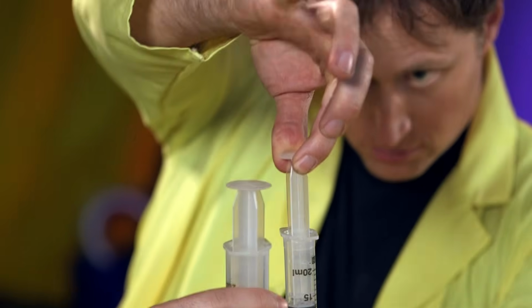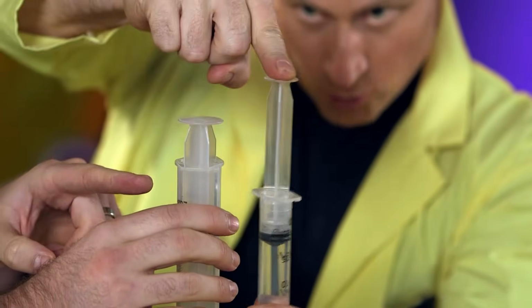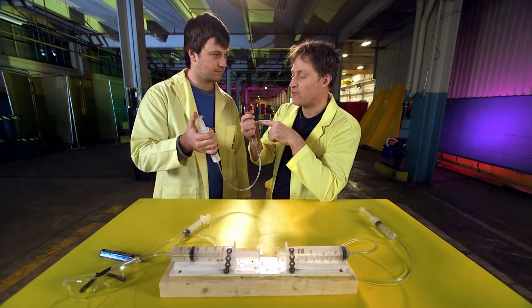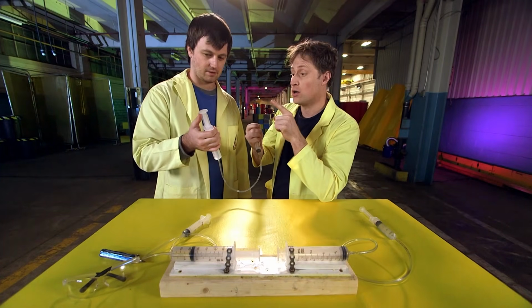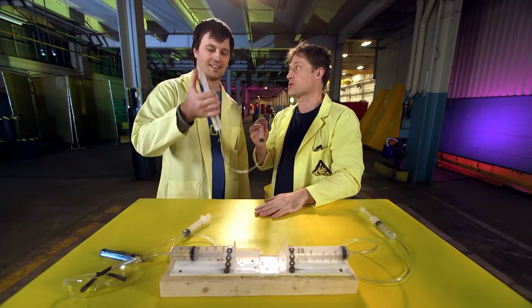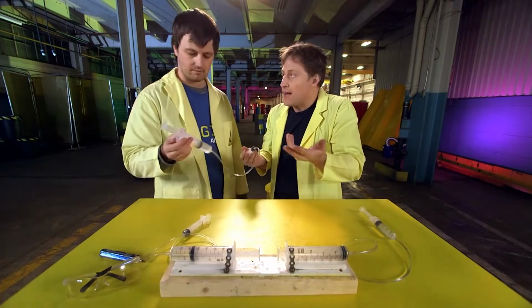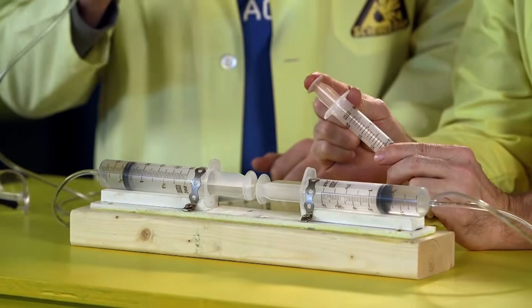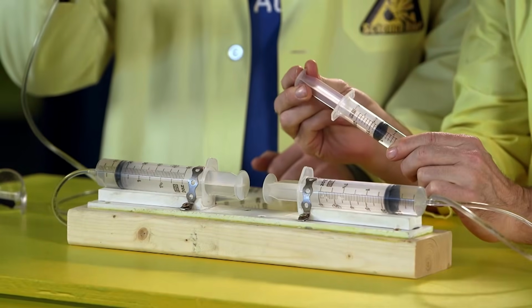Let's see. See how far this one goes, and this one's barely moving? This one travels much more. This is how we can exchange a little bit of force over a long distance. That's right. To a little bit of distance and a lot of force. That's exactly right. Just like the lever, it's a mechanical advantage. But in this case, it's hydraulic advantage. That's right. Chris and I push down on small syringes, which gives us more force on our larger syringes.